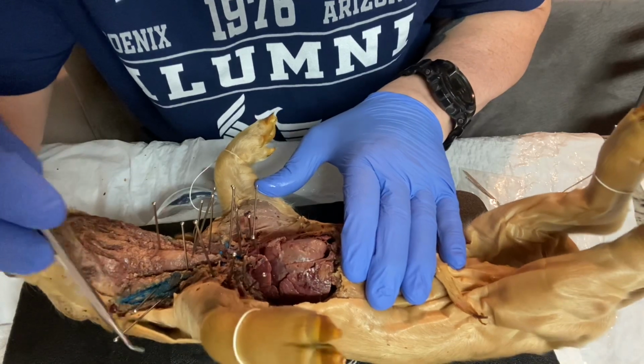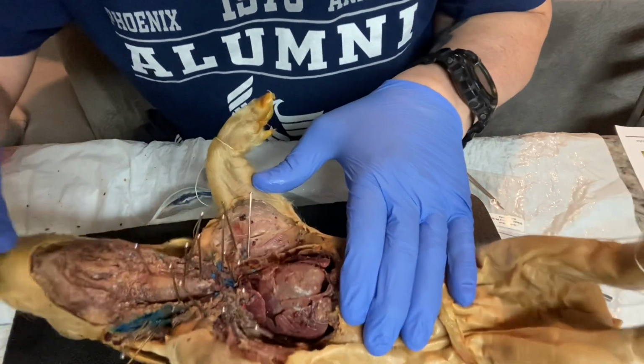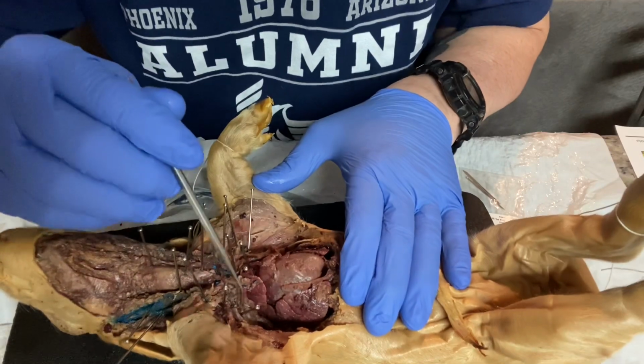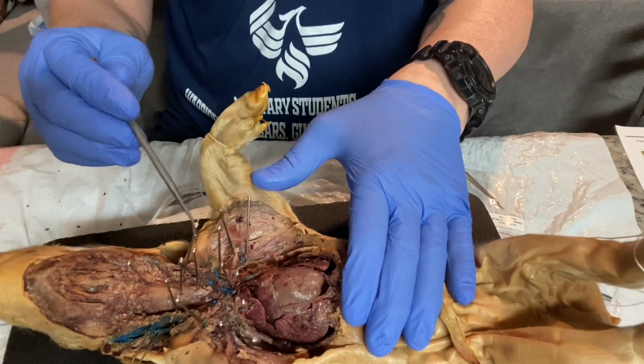And I think I covered everything. And hopefully you can make this out with the pins and the markings that I did. And that will conclude my video.